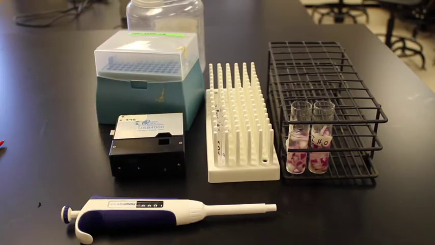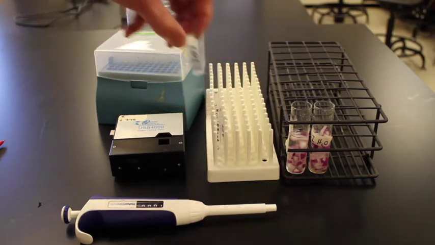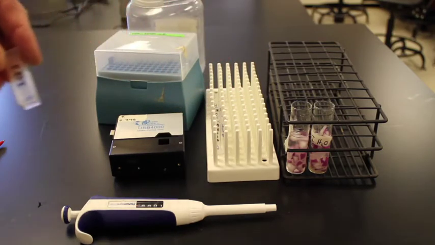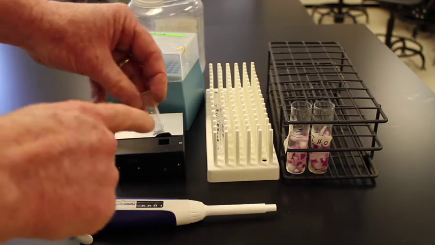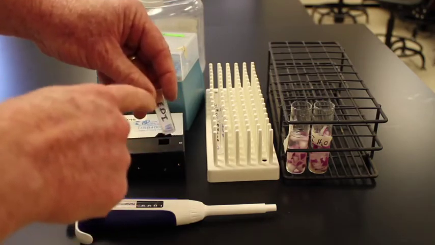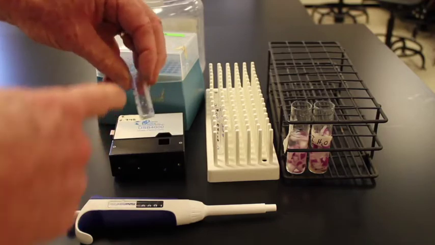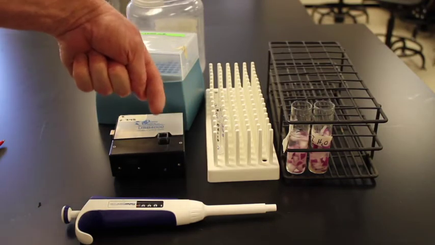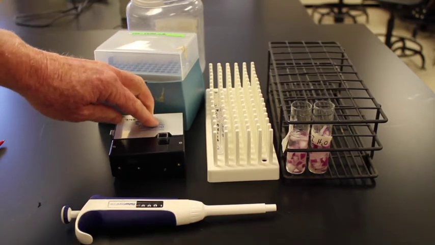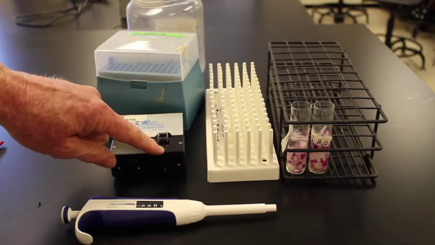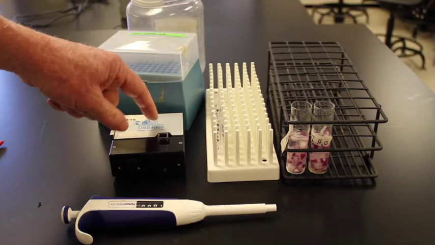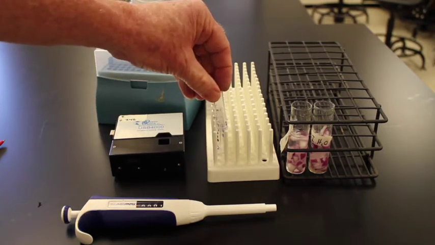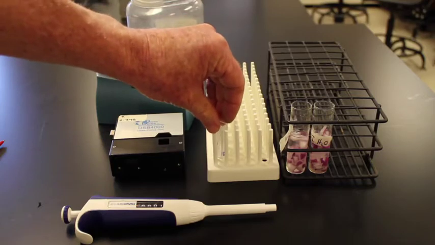To use a spectrometer, I need these little features called cuvettes. You'll notice that the cuvette has a side that is clear and a side that has all these ridges in it. The clear side basically goes into the spectrometer where light shines through. The spectrometer knows how much light it is shining through. It knows how much light gets to the other side, and it then uses that information to estimate absorbance at whatever wavelength we want it to use.